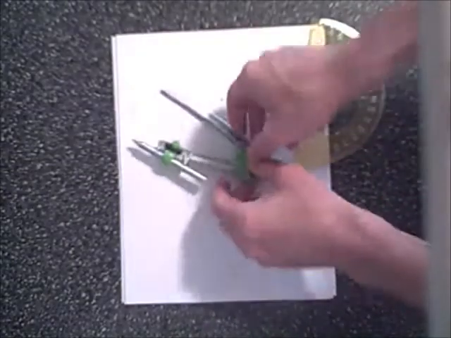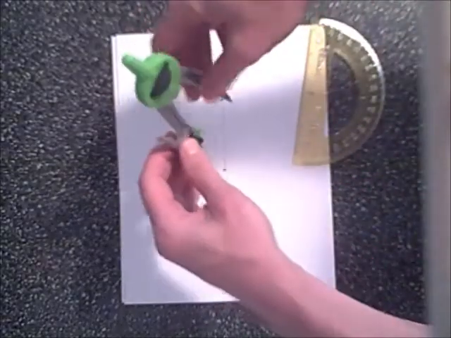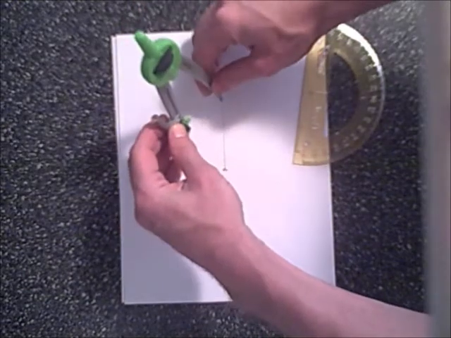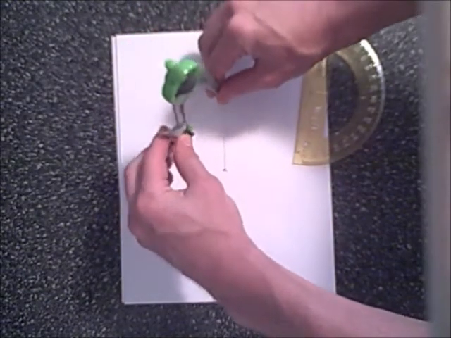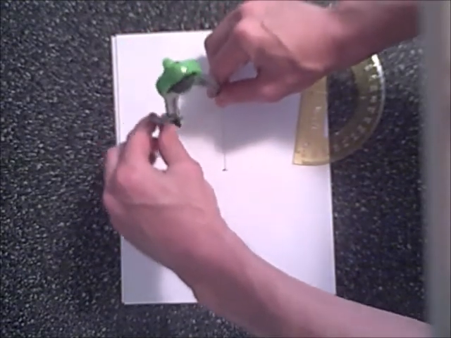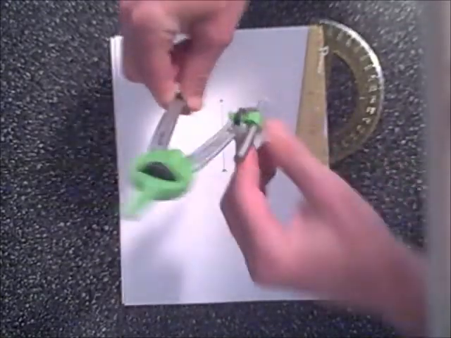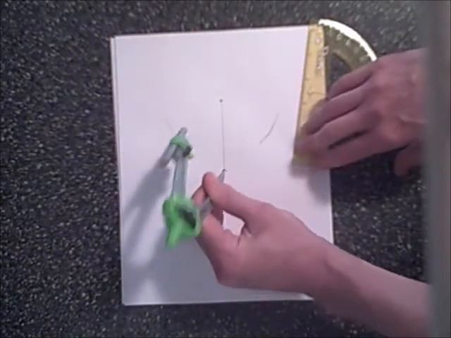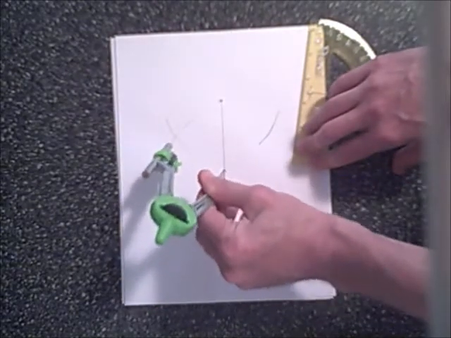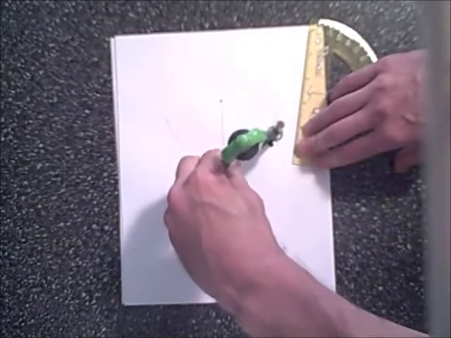So let's use our compass as a way to pick the common length. We're going to draw an arc here, and let's draw one below the line as well. And then let's go to the other endpoint and draw another one, like so.